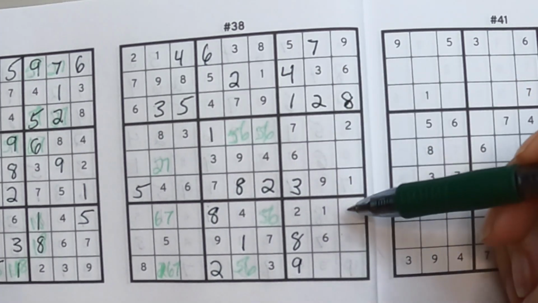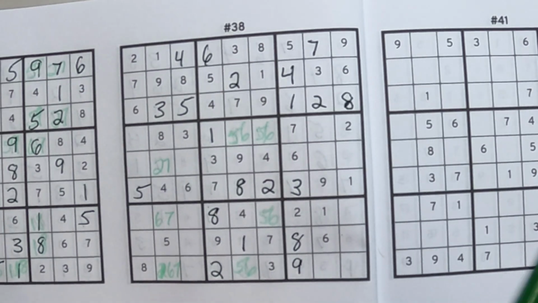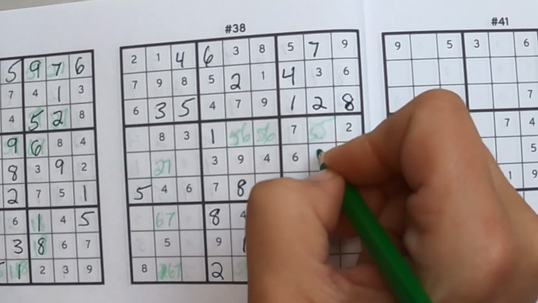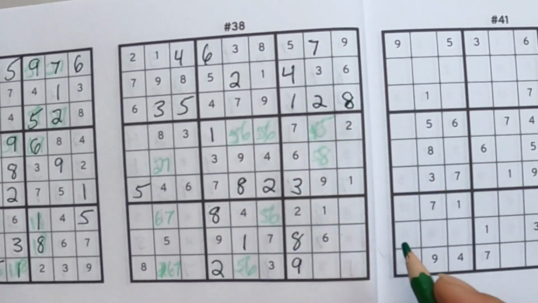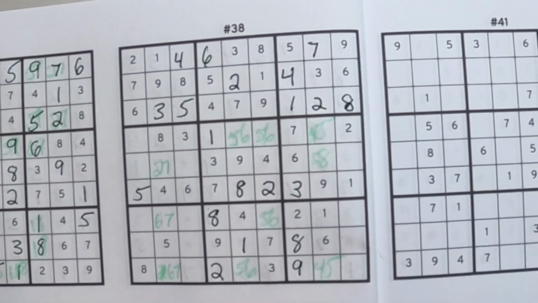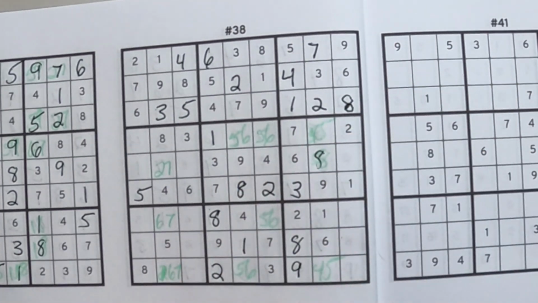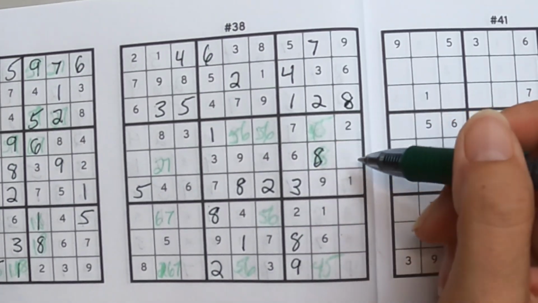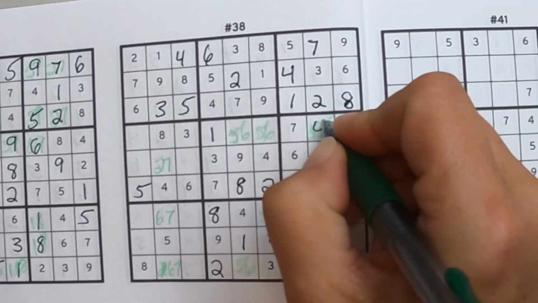For this column, we're missing 4, 5, and 8. We've got the 8 here, so 4, 5. 4 here, so 5, 8. 8 here, so 4, 5, so that means the only place the 8 can be is here. For this box now, we're missing 4 and 5. We've got a 4 here, so 5, 4.